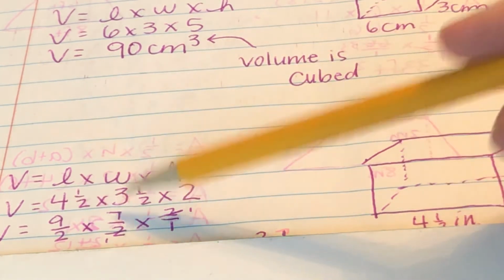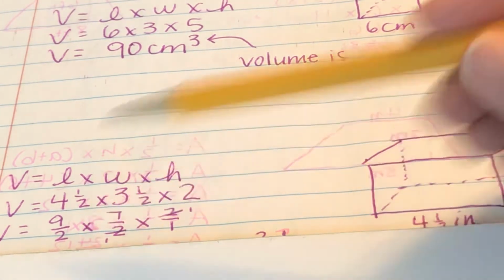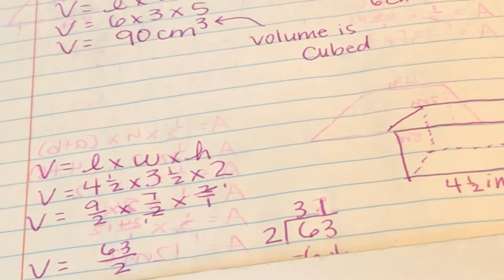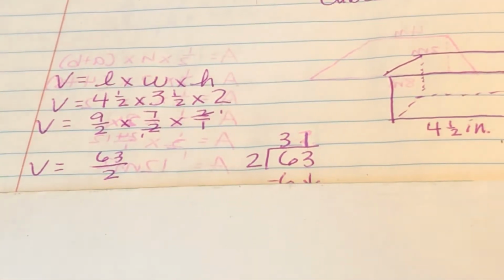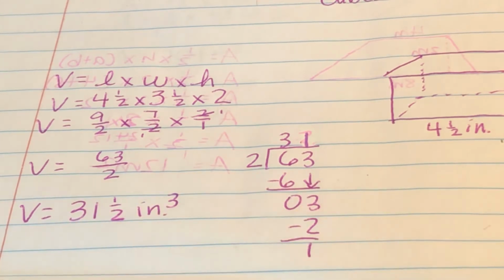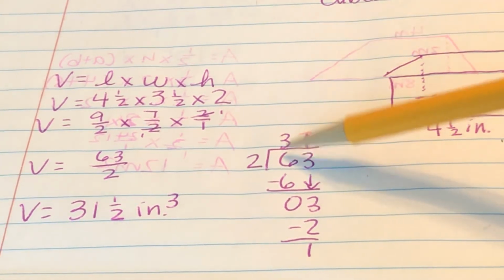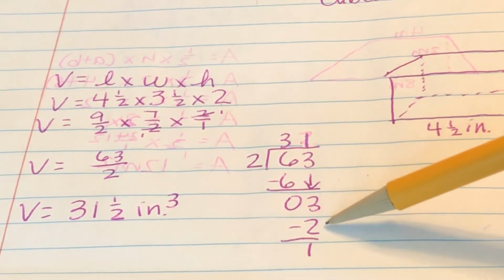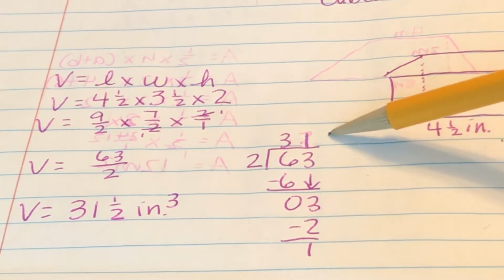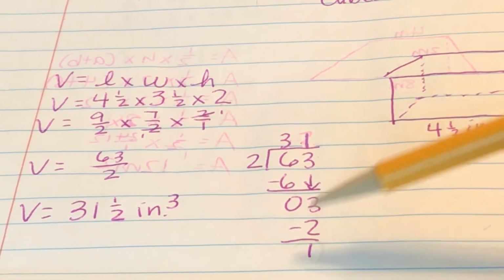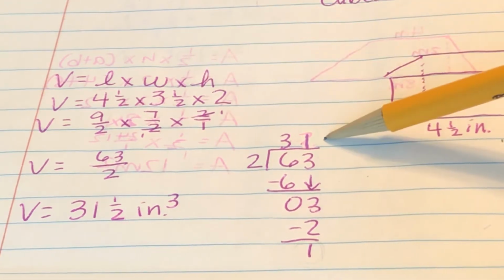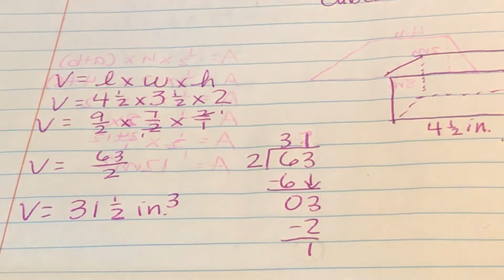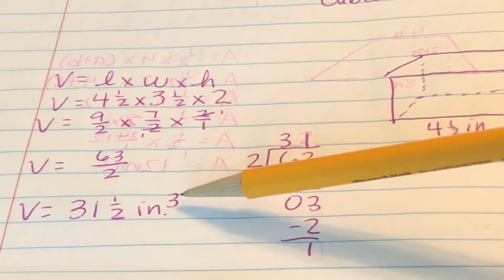So I've got 9 times 7 on the top, which I know is 63. I've got 2 times 1 on the bottom. So I'm going to have 63 over 2. Well, I can't leave it improper, so I need to do inside-outside. So if we take a look at my inside-outside here, 2 can go into 6 3 times, multiply those, subtract, bring down. 2 can go into 3 one time, subtract, I had this remainder. So I know I have 31, whole number, numerator, denominator. So the volume of this one is 31.5 inches cubed.